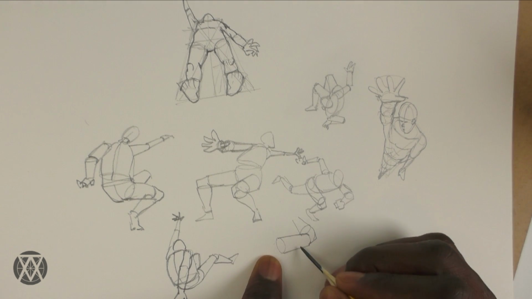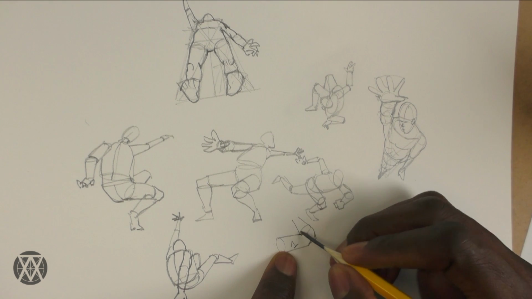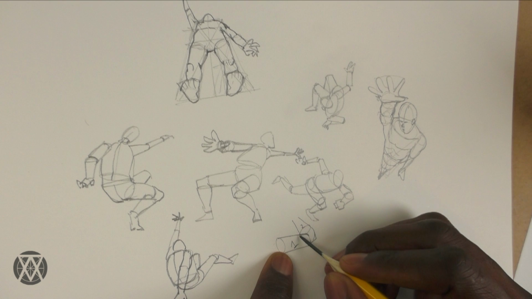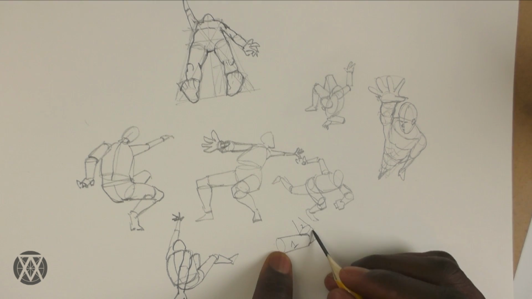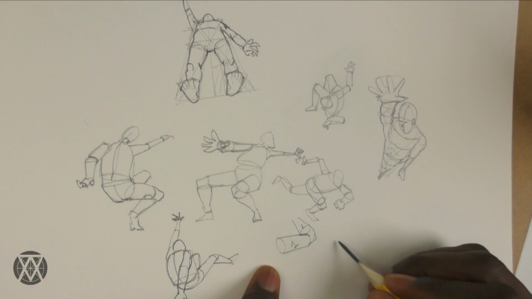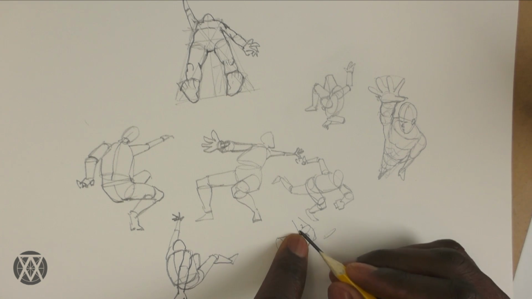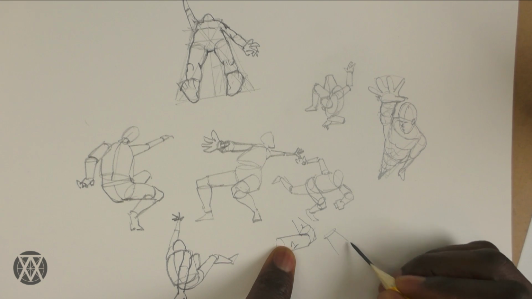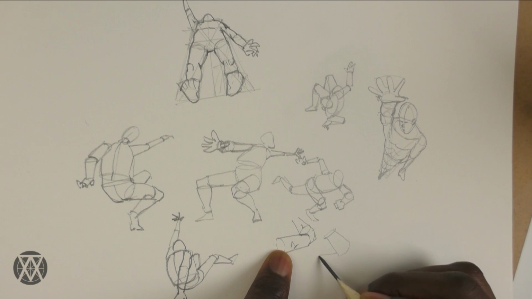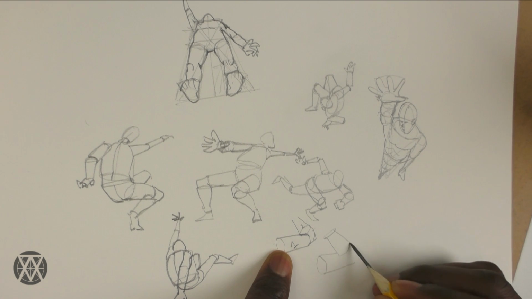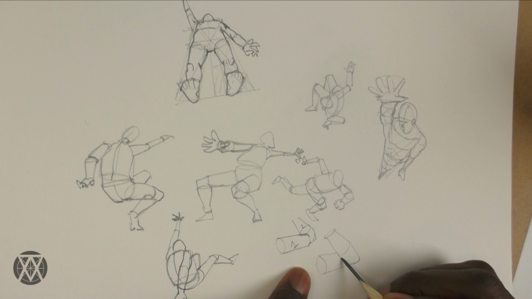So since I'm having the form that's closer to me, form 1, closer to me than form 2, it overlaps form 2. If it were the other way around, then it would be like this. So this form would actually overlap this one. So then I'm communicating a different relationship.